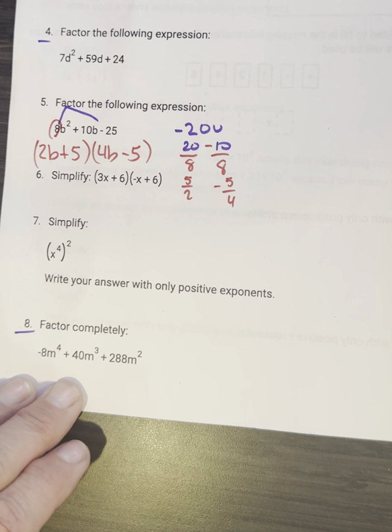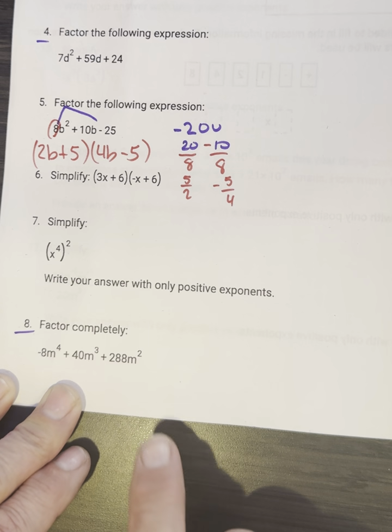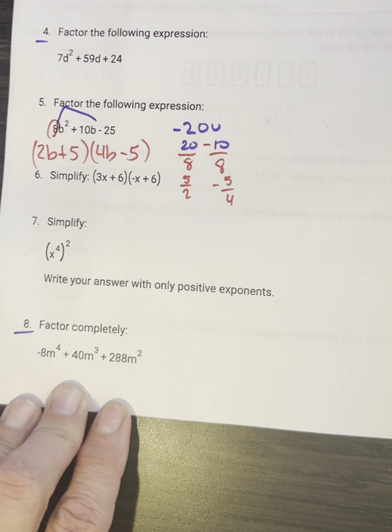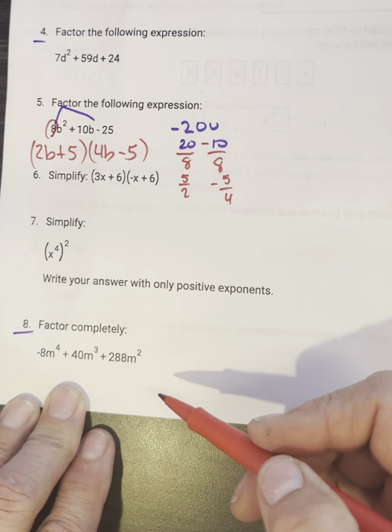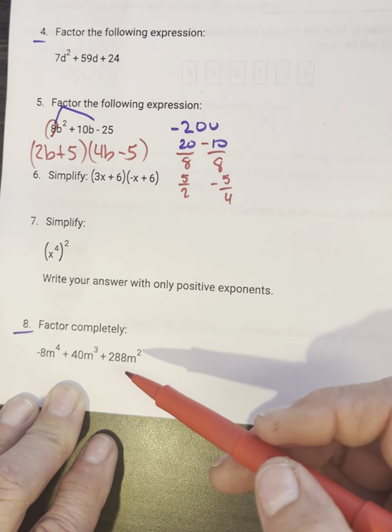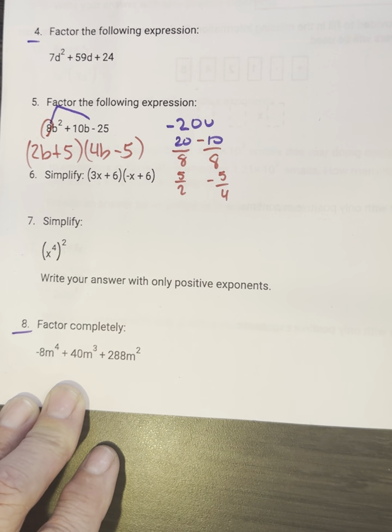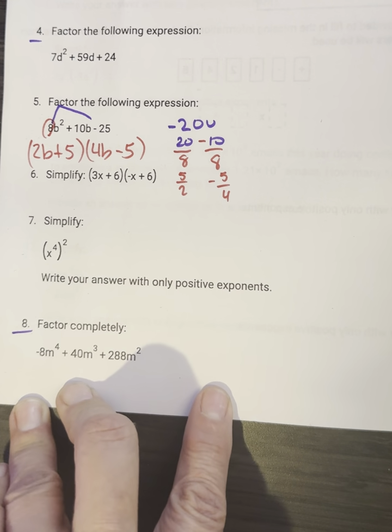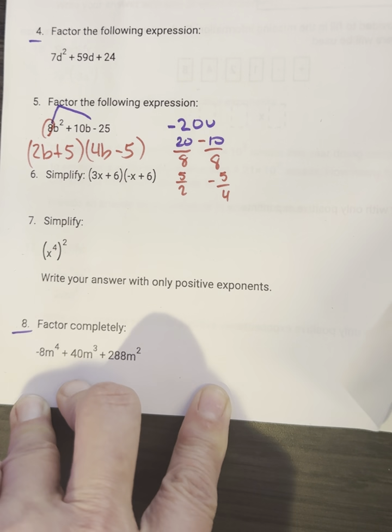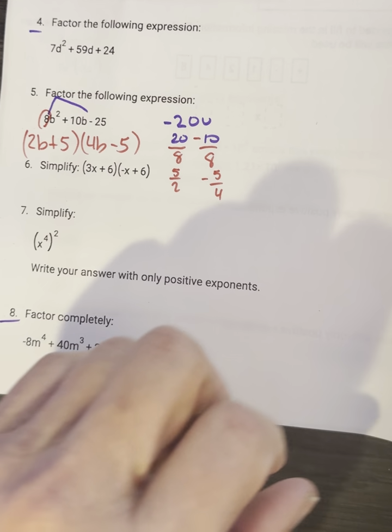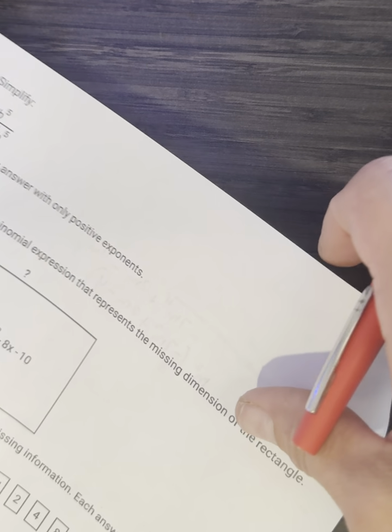Number 8 is also factoring. And this one we're factoring completely. So first thing you check and see if we can take something out. So negative 8m to the 4th. And actually I did that on the first video. 7 is unit 7, so is 8. I'll come back to those.